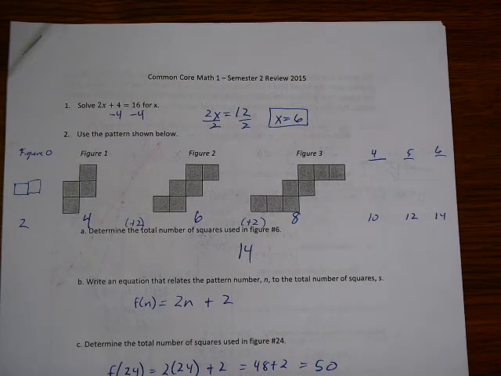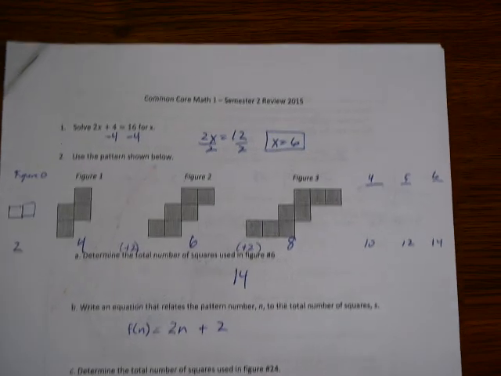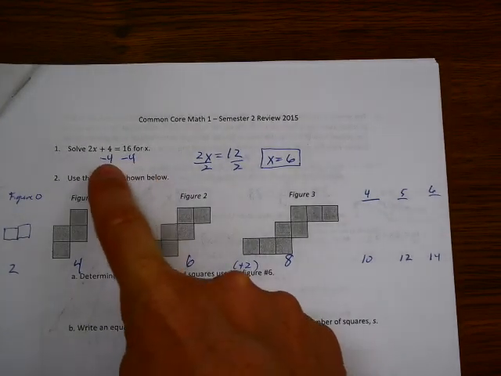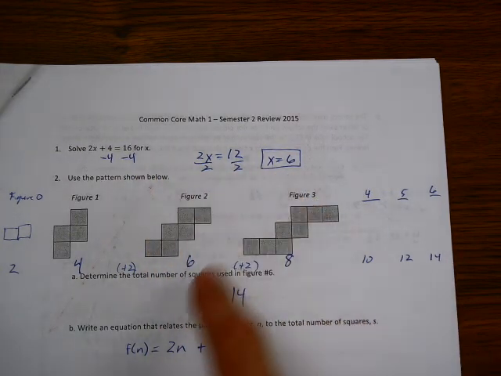Alright, here's the video for this review sheet. We went through part of it, but I'll just quickly go through the whole thing again. Number one, you're just subtracting 4 from both sides, so you get 6.